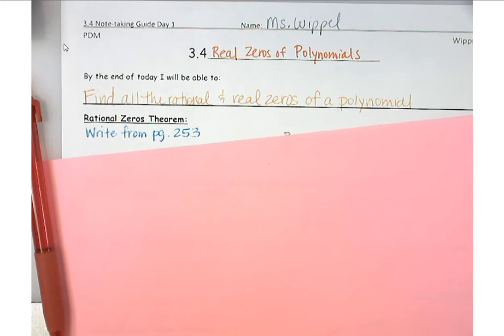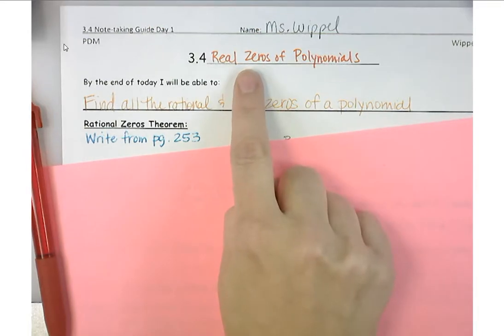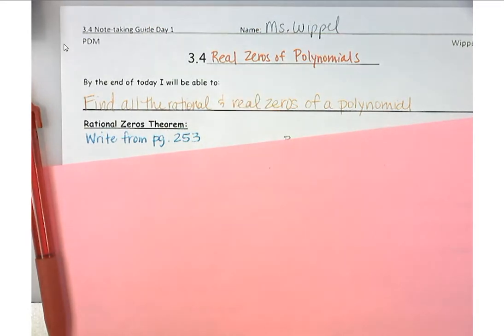So today we're doing section 3-4, which is real zeros of polynomials. Earlier this week we talked about what zeros were. Do you guys remember some of those other names for the zeros? Yep, an x-intercept, and what was the other one? The one I gave you. It's a root, right? Okay, so a zero or a root.